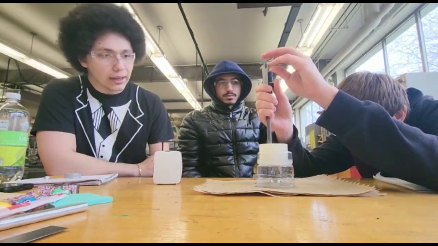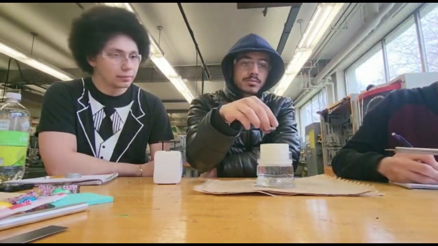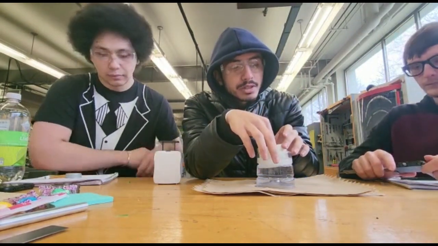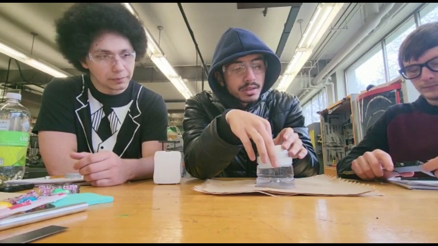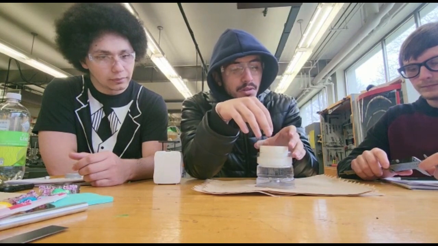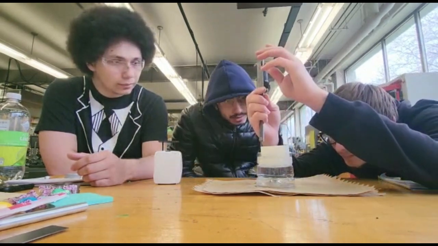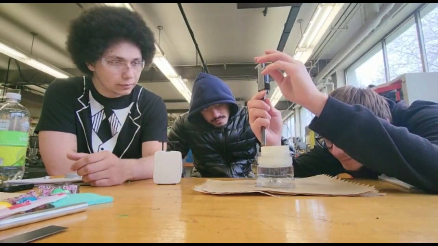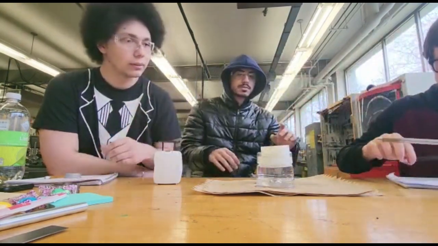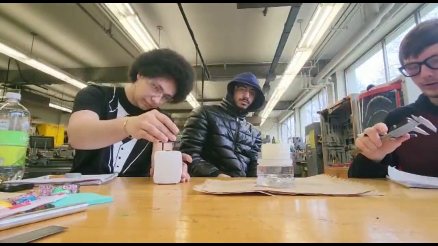We're first measuring the initial height. That way we get an accurate measurement. Making sure it's centered. And then from there we will calculate the change in height and find the mass of the object.